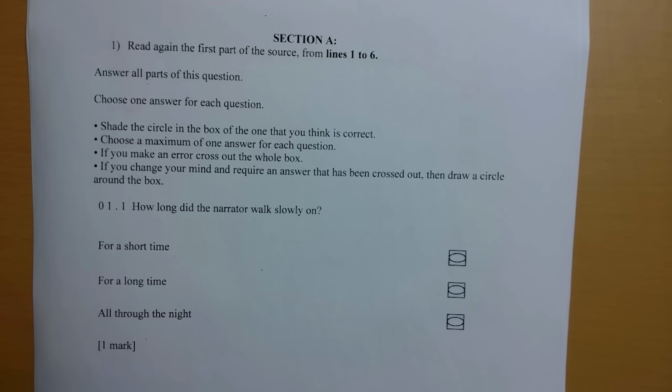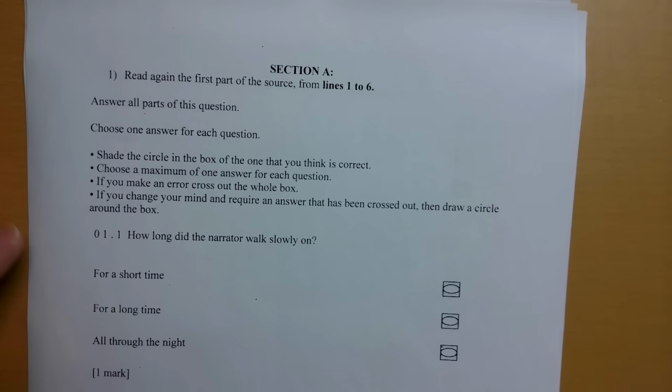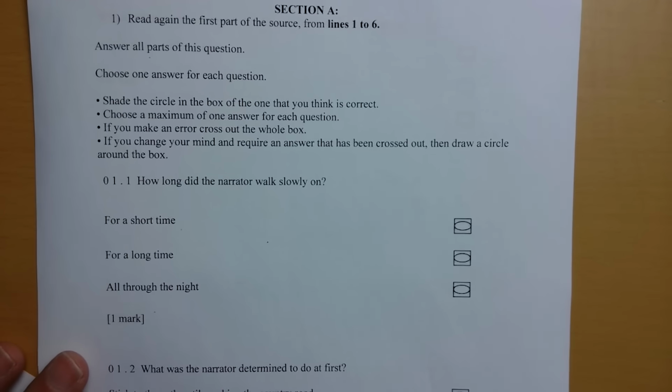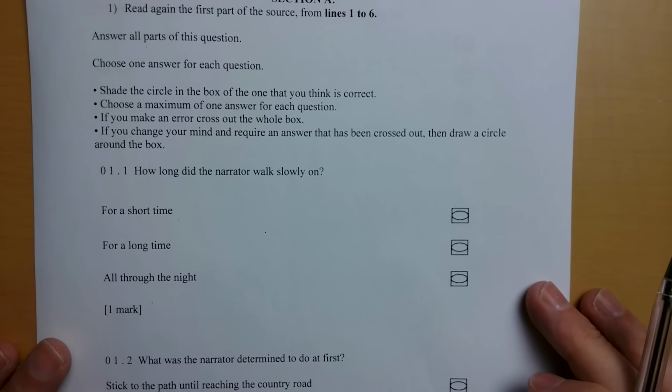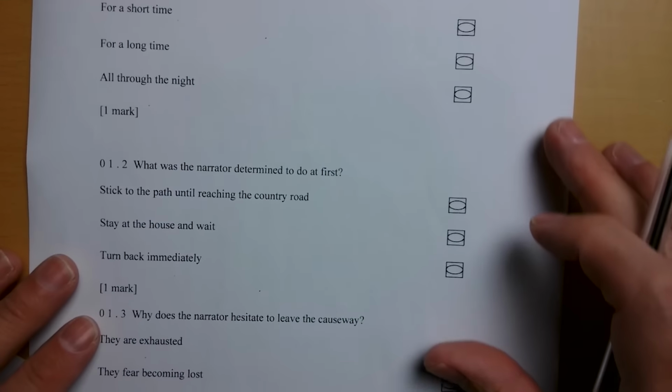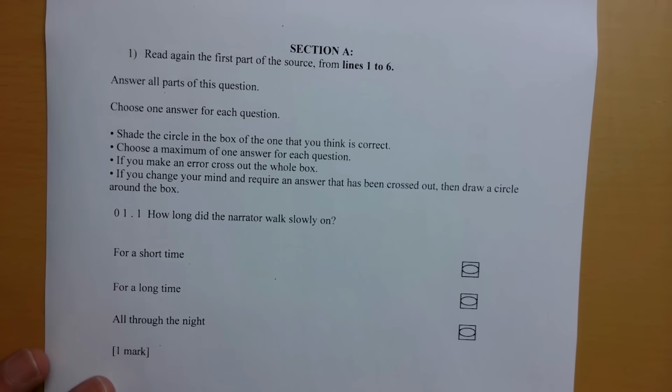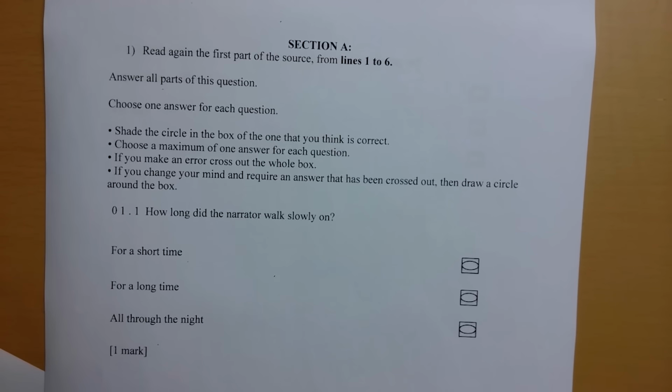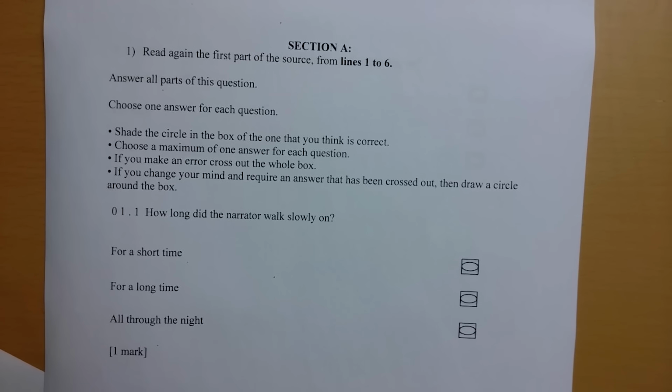Final tips for the May 21st AQA English Language Paper 1 exam. Question 1 is now multiple choice. You're shading the circles in the boxes of the correct statements, and this makes it feel easier, but here's the risk. Some wrong answers are likely to be deliberately worded to sound almost right. They'll use language that's very close to what's in the text, but there'll be a subtle difference that makes them incorrect.